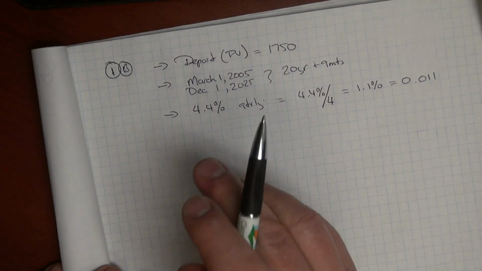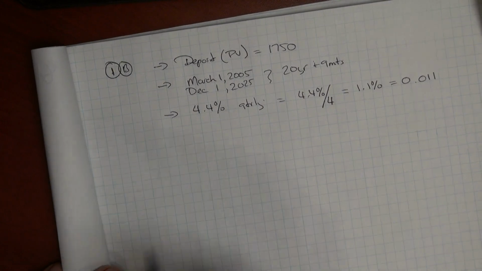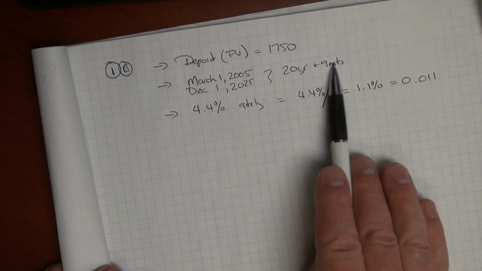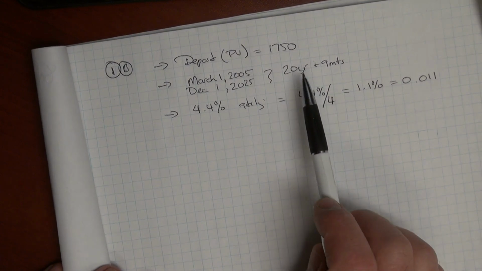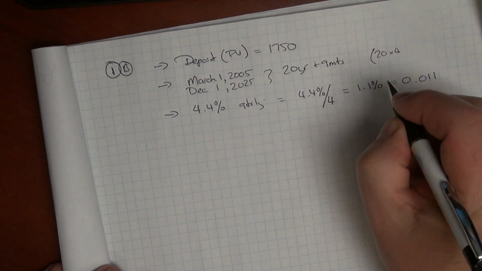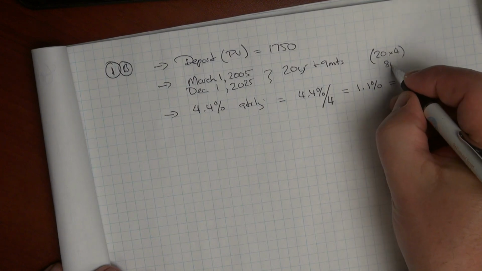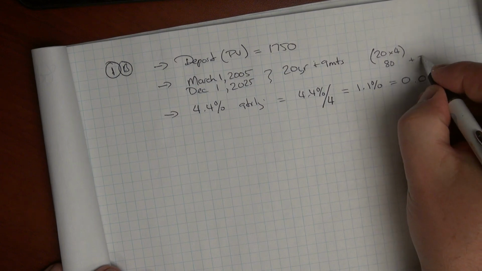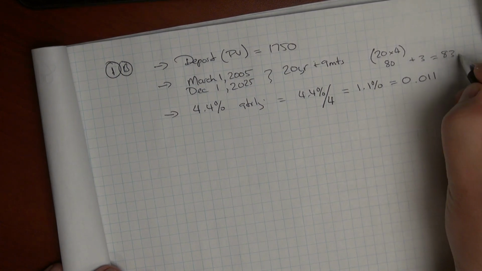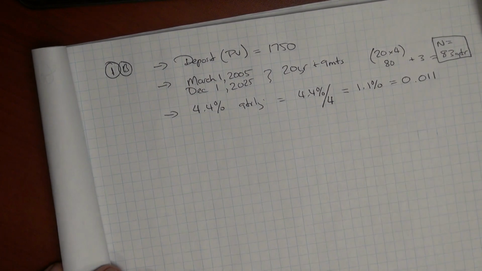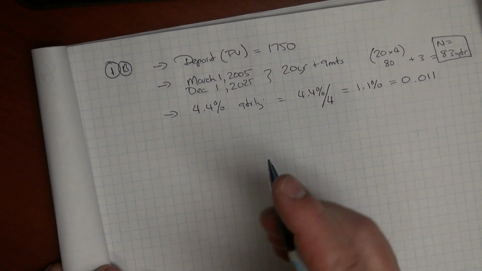Since the interest rate is compounded quarterly, we want to convert this time to quarters. 20 years, and there's 4 quarters in a year, so that's 20 times 4, which is 80 quarters, plus 9 months. Now 9 months is 3 quarters, so it's 83 quarters, and that corresponds to N. N is 83 quarters. Okay? That's the basic information that we need in order to carry this out.